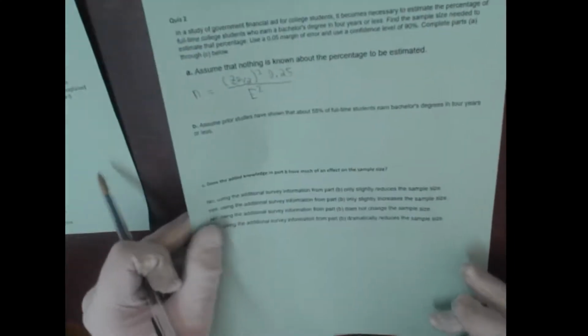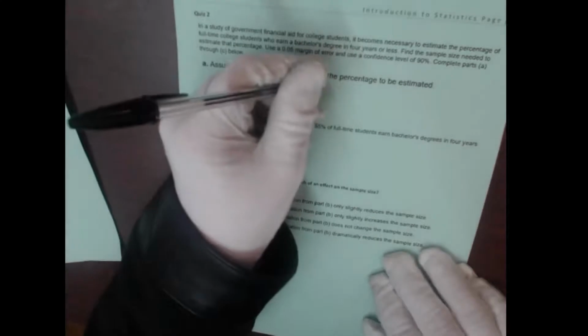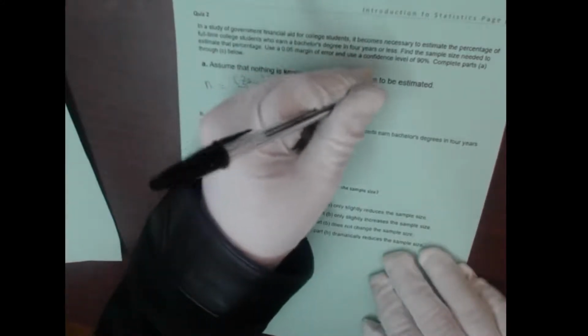All right, that's the formula. If nothing is known about the proportion, then we use this formula right here: Z alpha over 2 squared times 0.25 divided by E squared. So let's plug in our numbers. 90% confidence level, we do this part exactly the same way. All confidence intervals are 2 tails, so we come down to 90%. That's 1.645. So Z alpha over 2 is equal to 1.645.